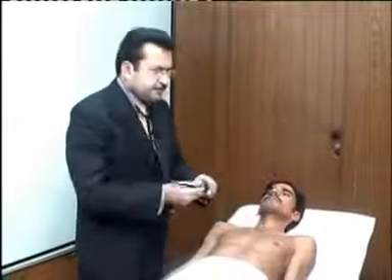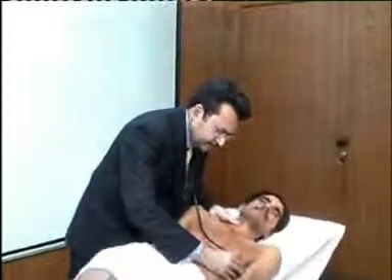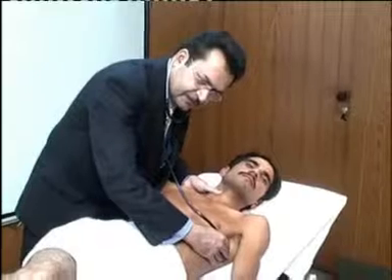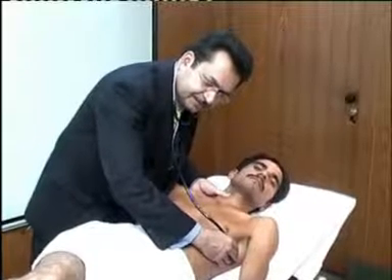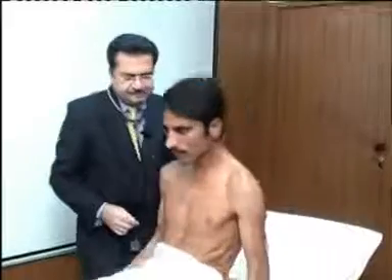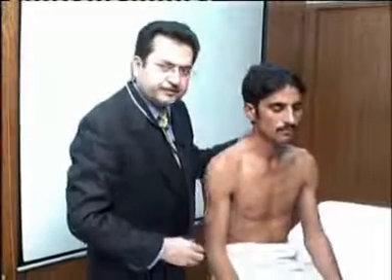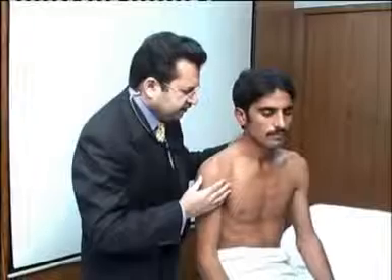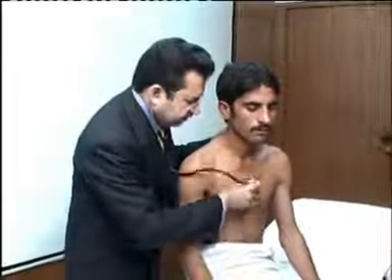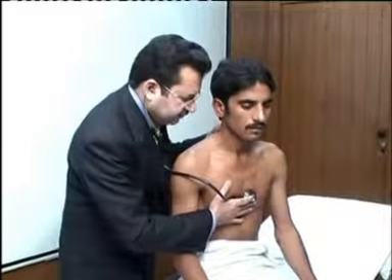Afterwards, you use the bell of the stethoscope and turn the patient on the other side and listen for any murmurs, and also for any radiation to the axilla. Then you ask the patient to sit up and instruct him, because you are going to listen for the murmur of aortic regurgitation. Ask him to take a deep breath, slowly breathe out, and then you listen for the early diastolic murmur of aortic regurgitation.